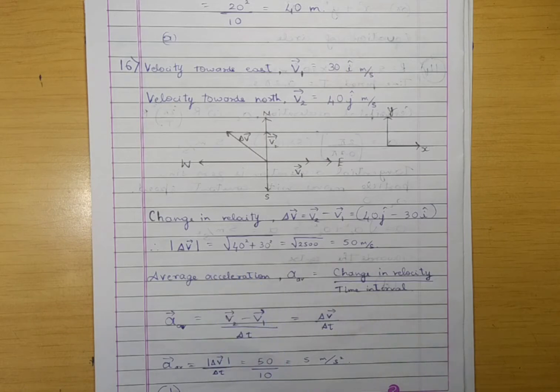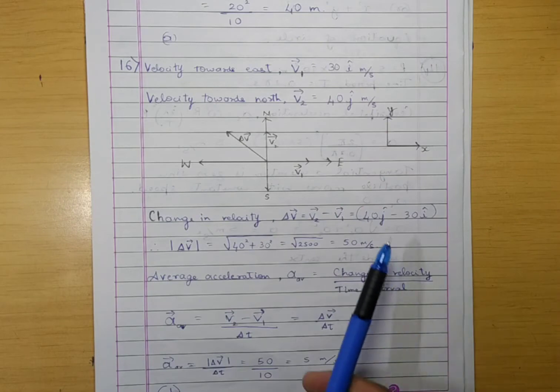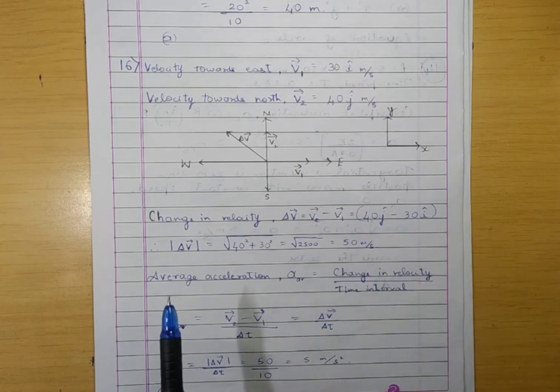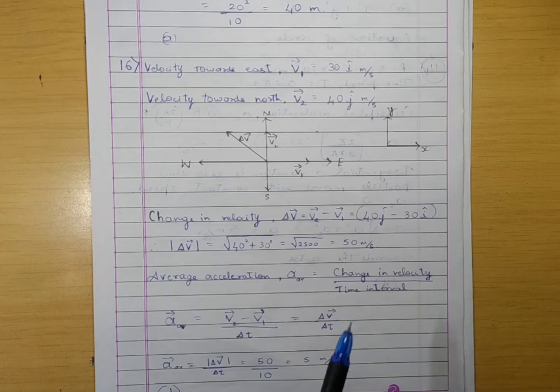Change in velocity is delta v, v2 minus v1, final velocity minus initial velocity. So therefore you get 40j minus 30i. The magnitude of delta v is equal to root of 40 square plus 30 square, which is equal to root of 2500, which is equal to 50 meter per second.